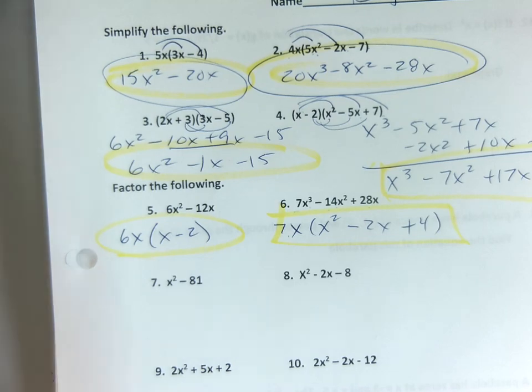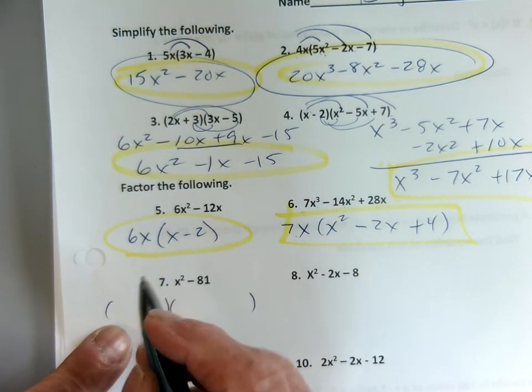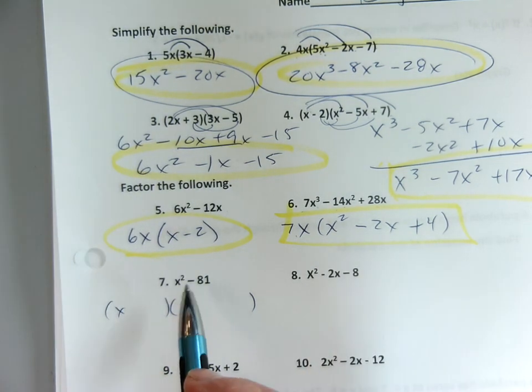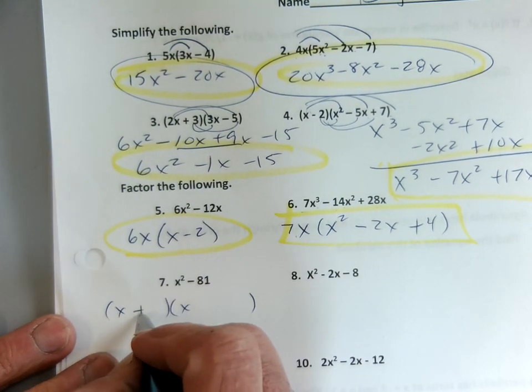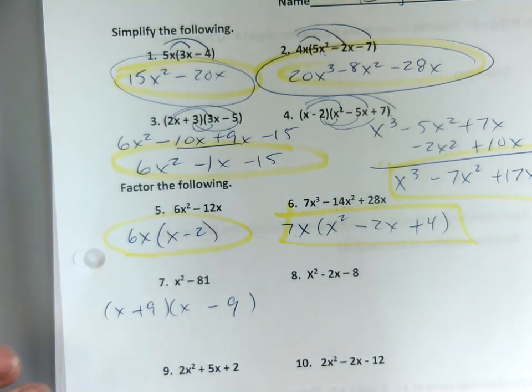Number 7. All right, this is actually pretty easy. Parentheses, parentheses. I'm going to divide up the x squared into x times x. 81, I think, is 9 and negative 9, so I'm going to go positive 9, negative 9. And that's all I have.